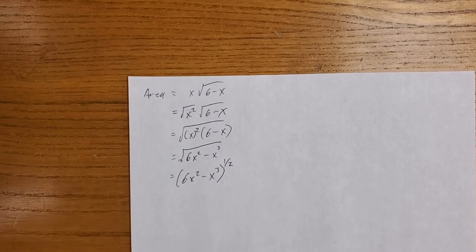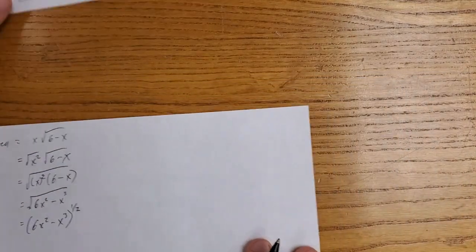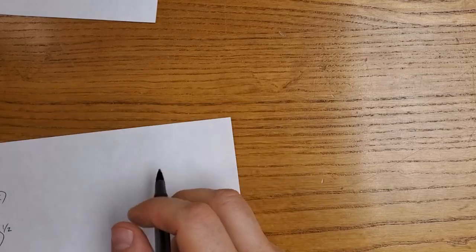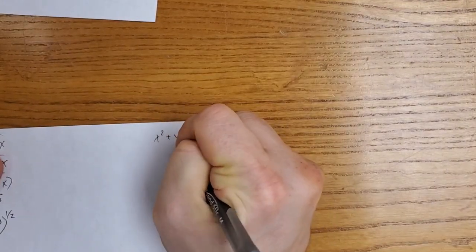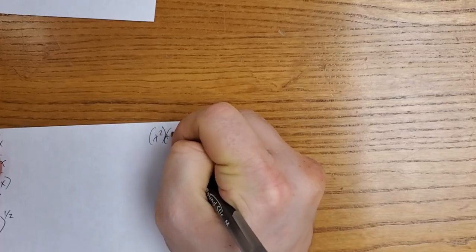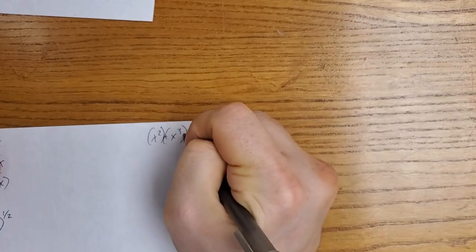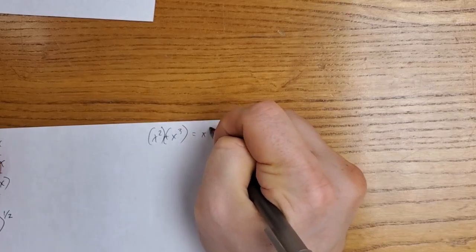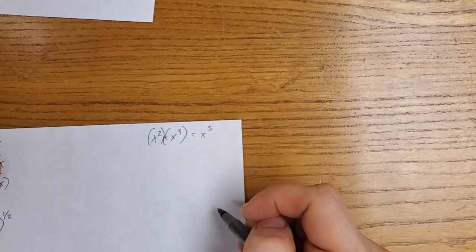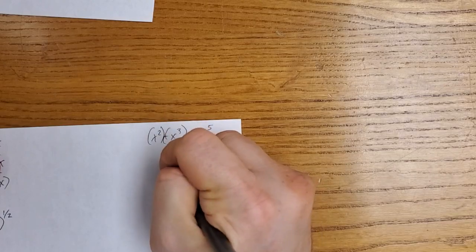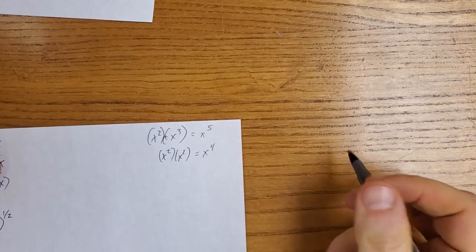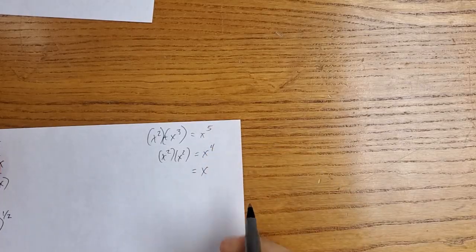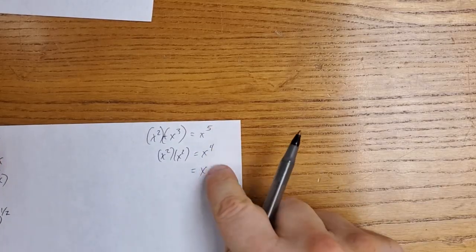Now, why is the square root the same as an exponent of a half? Well, you know that when you're adding exponents, if you have x squared times x cubed, you add the exponents and you get x to the 5th. If it was x squared times x squared, you add the exponents, you get x to the 4th. But what two things do you multiply to get plain x?